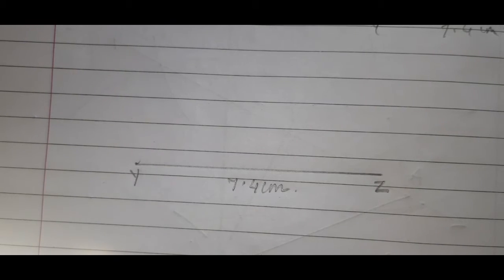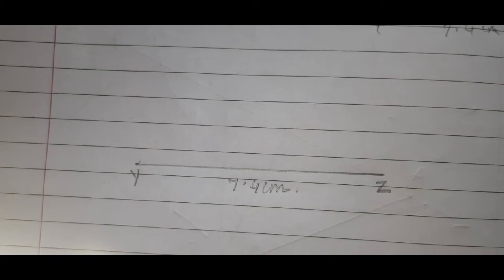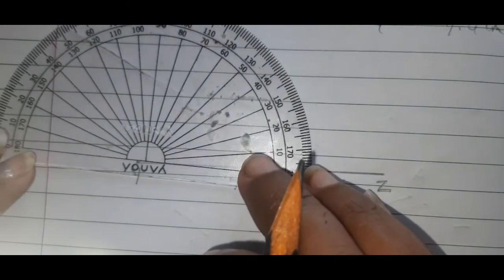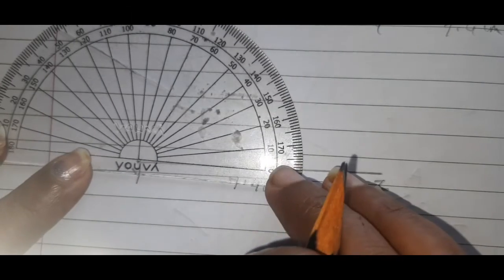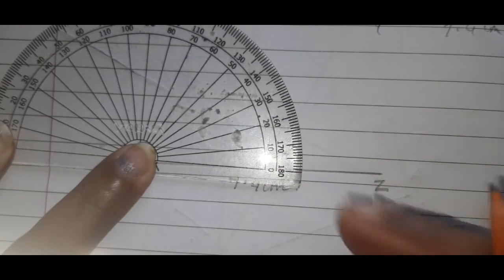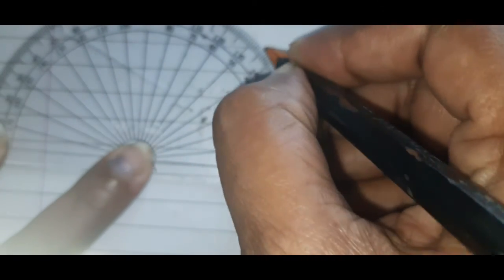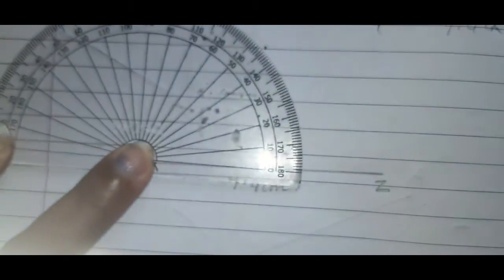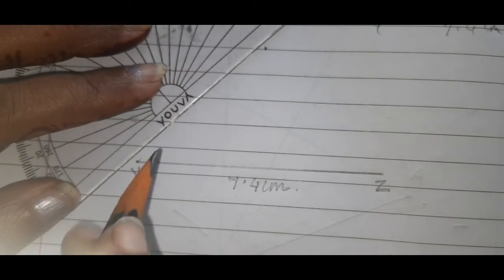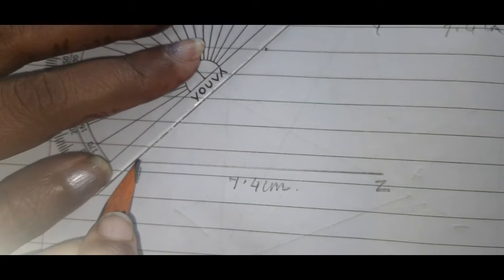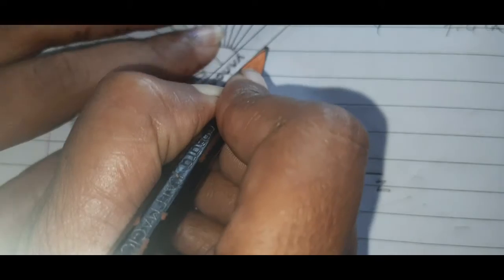Then at point Y, you have to plot an angle of 45 degrees. Again, the inner scale you have to take into consideration. And that I have to join now. As subtraction is there, we will not need the bigger ray over here, right?